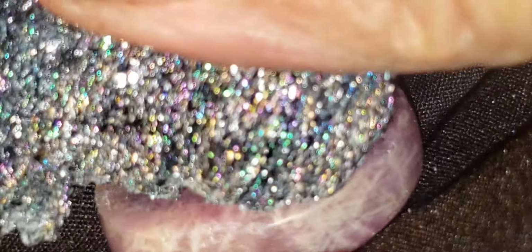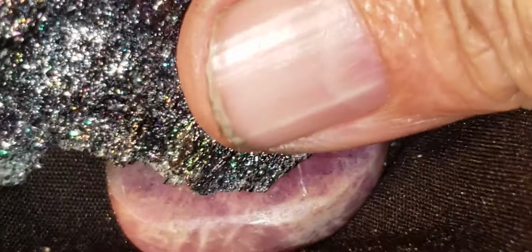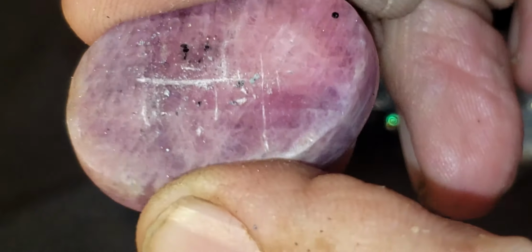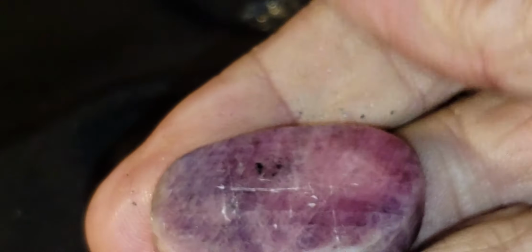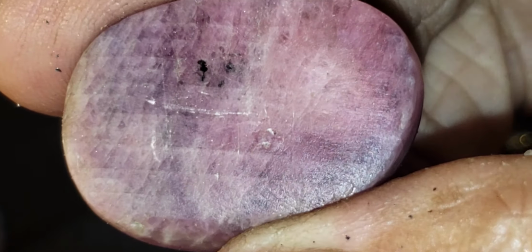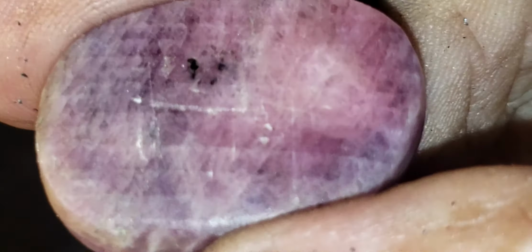Okay. Now, let's see if I can get a good corner here. Okay, some of that is worn off carborundum. So when I wipe it off, a lot of that's gonna go away. But you know what? It scratched the sapphire because it's harder than sapphire.